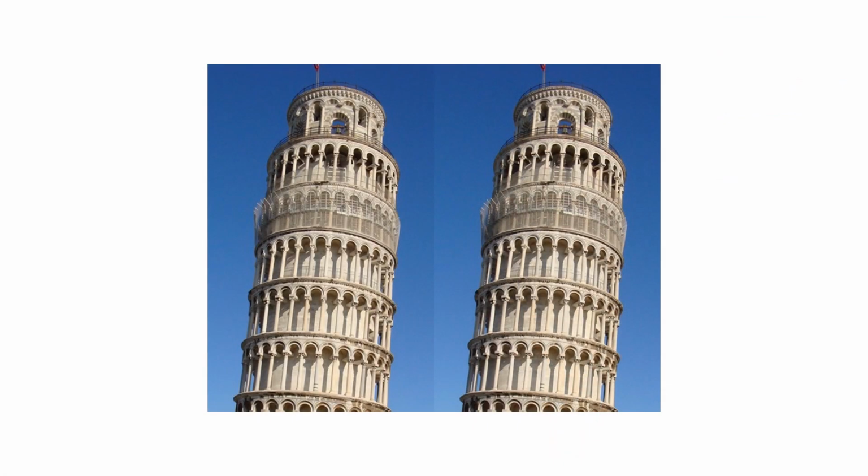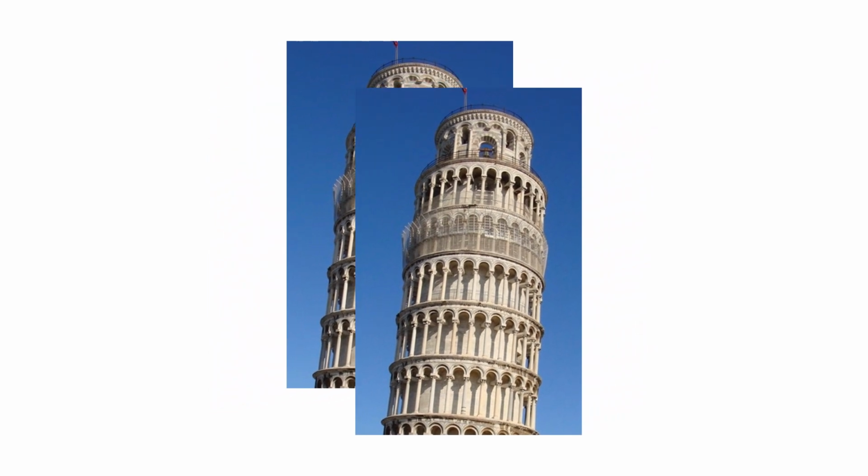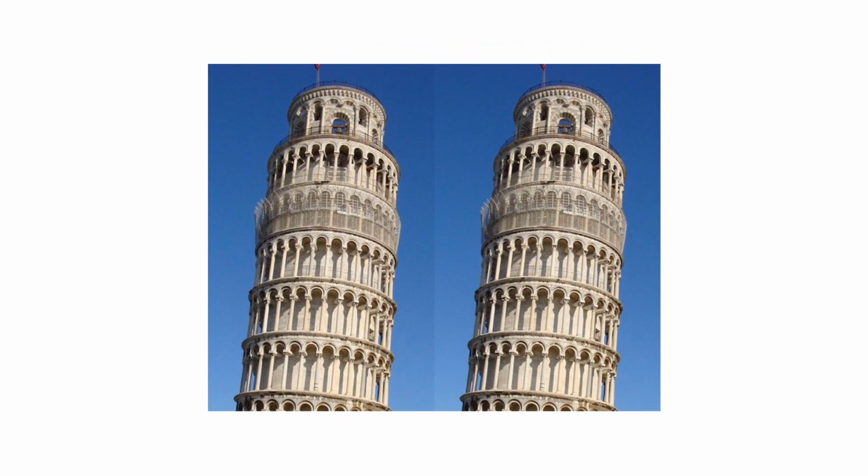Here, let me prove it to you. Here are the two pictures again. It's plainly obvious that the one on the right is leaning more, especially when you compare the bottoms of the photos. These are obviously not the same photo, right? Well, let's just swap them and see. That's weird. It still looks like the one on the right is leaning more.